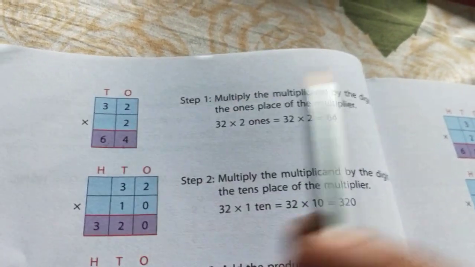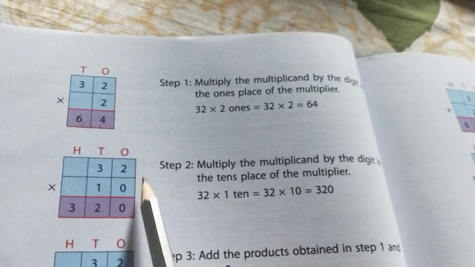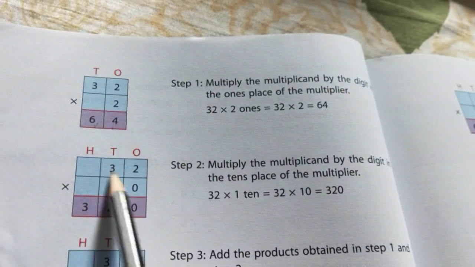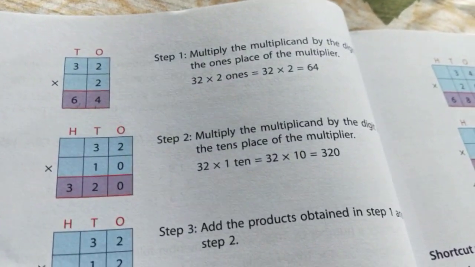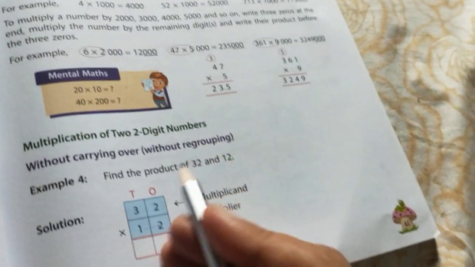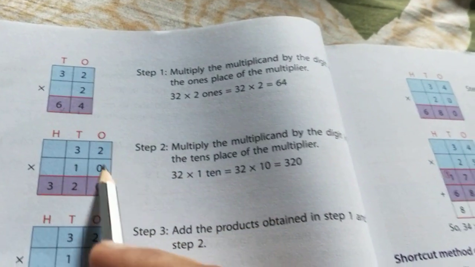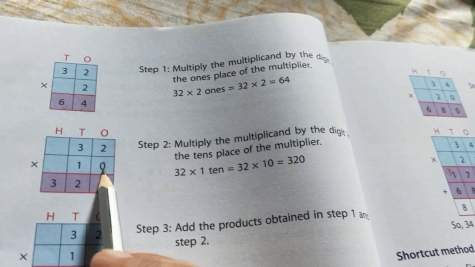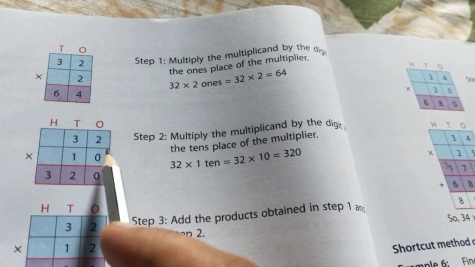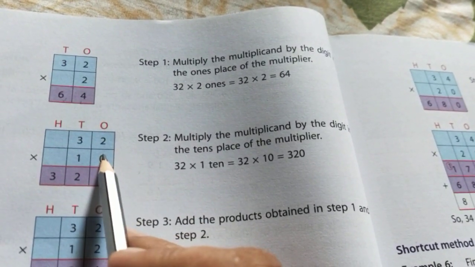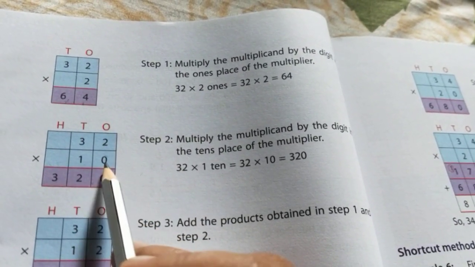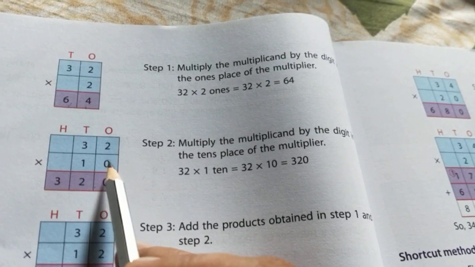Now again you will multiply 32 by 1. Now 1 is in tens place, so you write 0 over here. 0 into 2 will be 0.